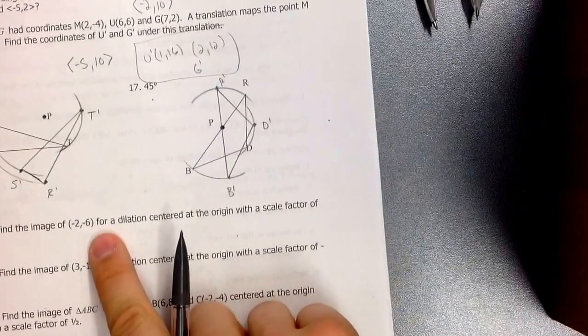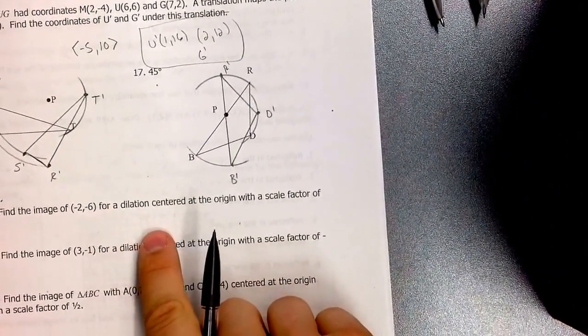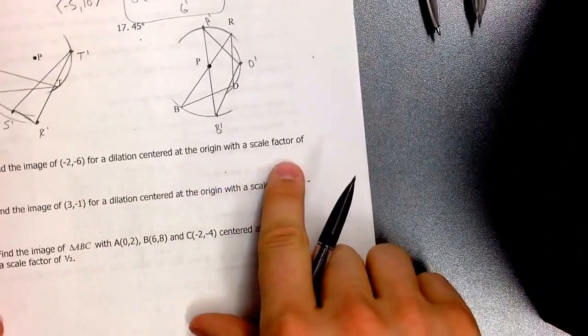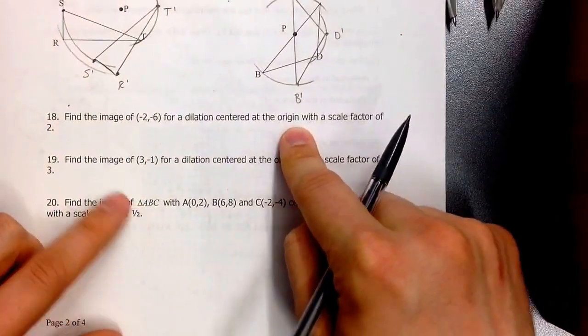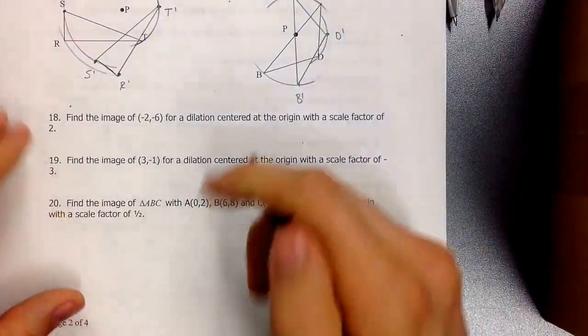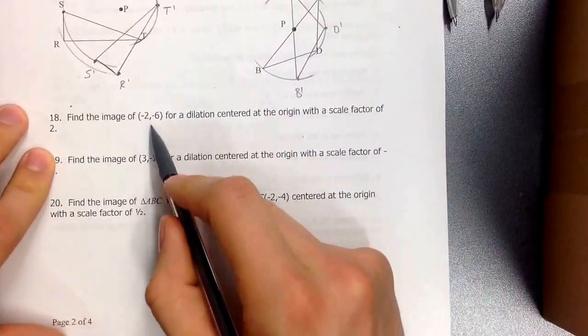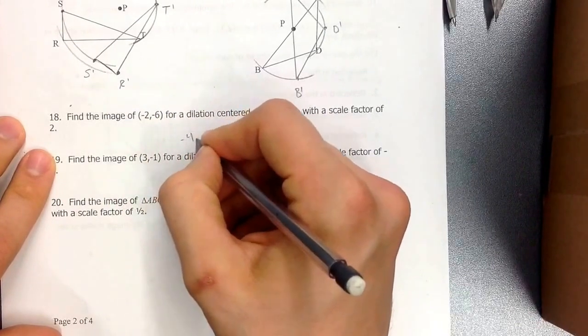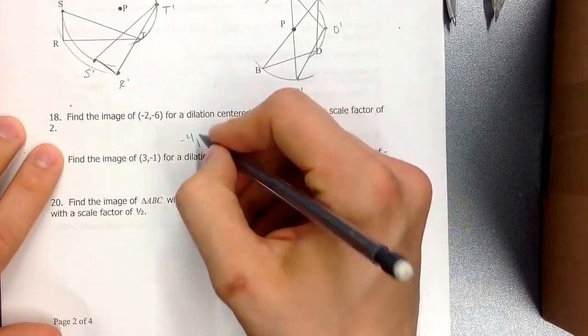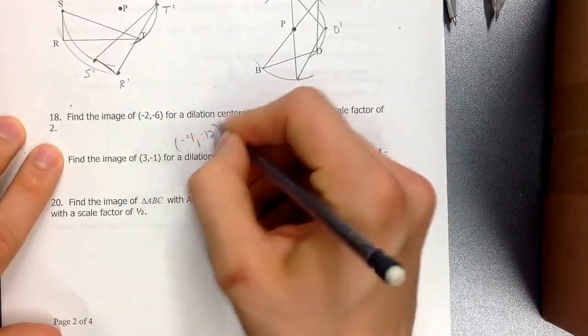Find the image of this. Center and dilation with a scale factor of 2. So again, centered at the origin, this is what we talked about. They're going to give you that origin center. It makes everything easy. We want to be twice as far away from the origin as we are right now in the same direction. So if we're -2 in the x direction, twice as far away would be -4. If we're -6 in the y direction, twice as far away would be -12.